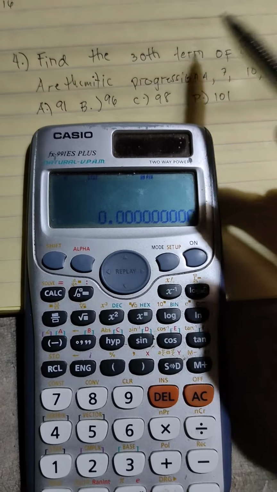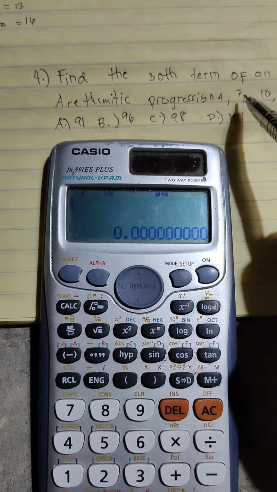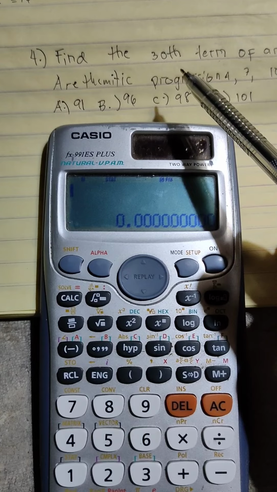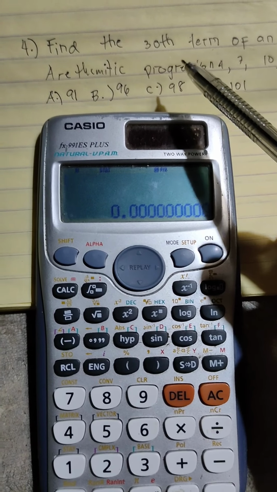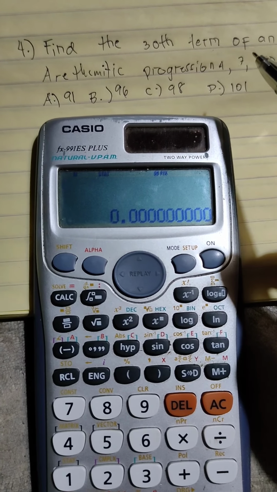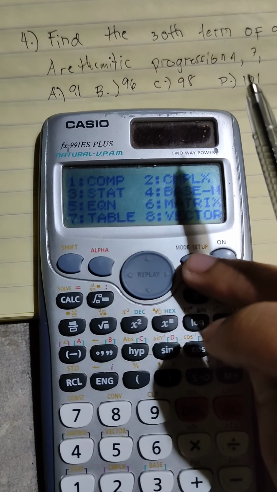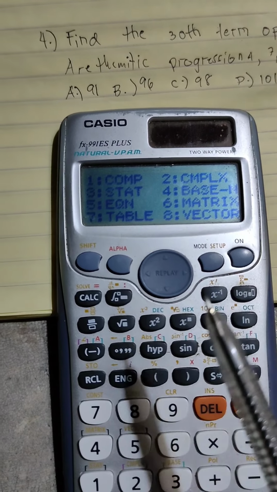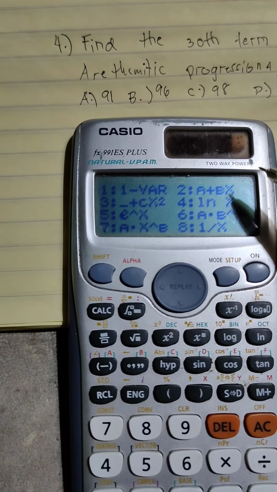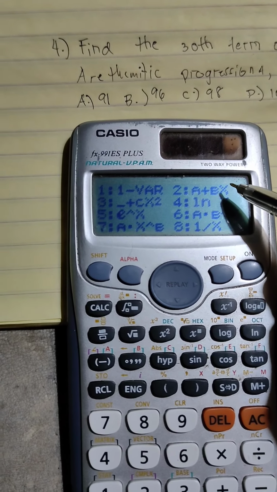So for number 4, find the 30th term of an arithmetic progression 4, 7, and 10. It is an arithmetic progression, so it means it has a common difference. The technique that we need to use in this kind of problem is mode, then 3, which is the stat, then the linear here. For problem 4 we will use number 2.